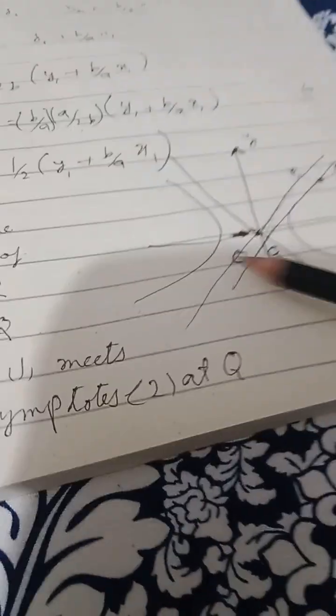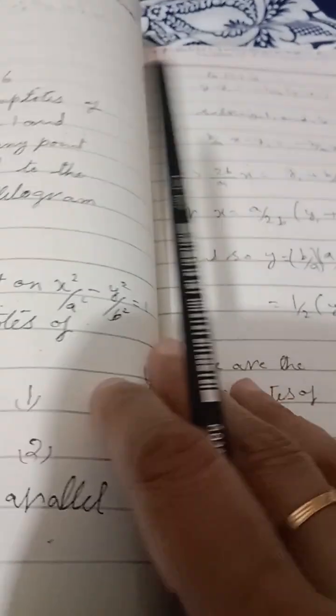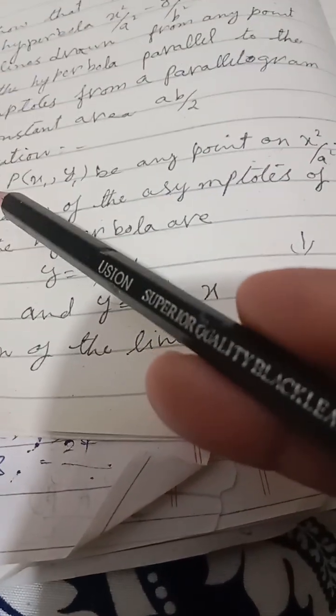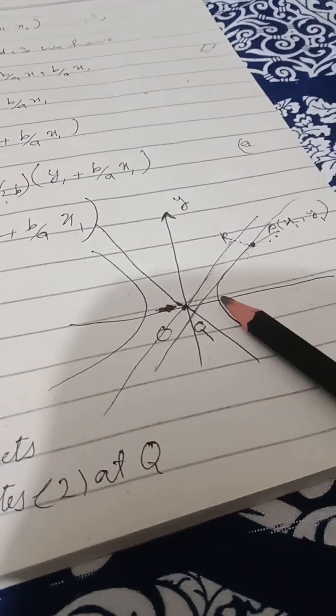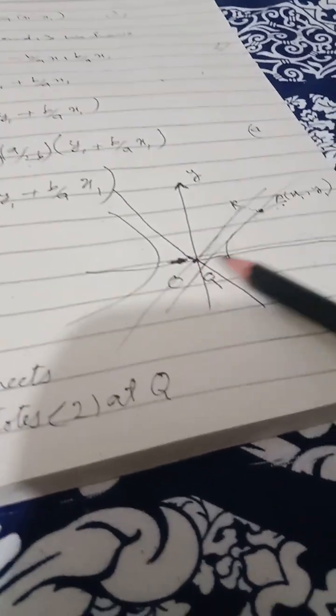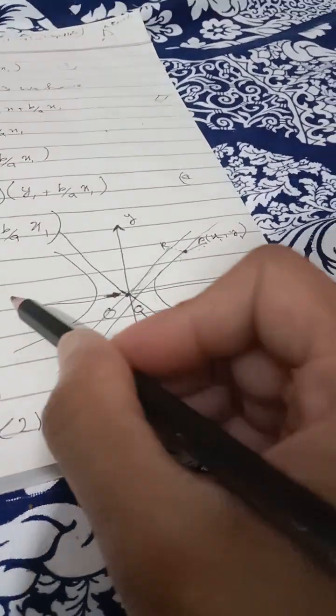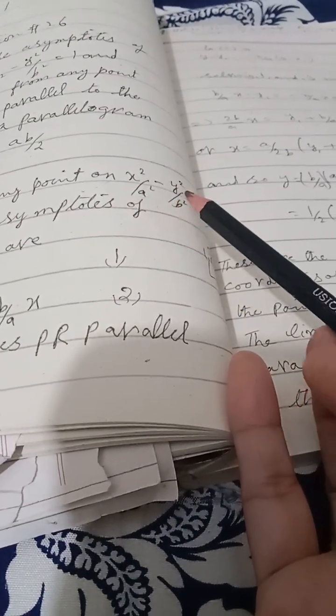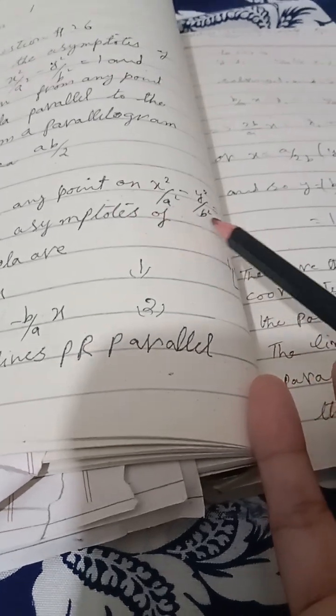PQ and PR are drawn parallel to the asymptotes, forming a parallelogram with the asymptotes. Let x1 y1 be any point on the hyperbola, whose equation is x square upon a square minus y square upon b square is equal to 1.